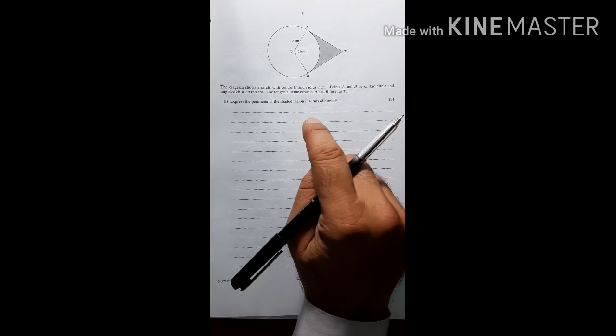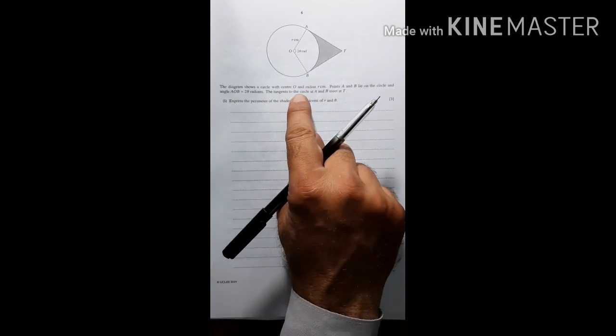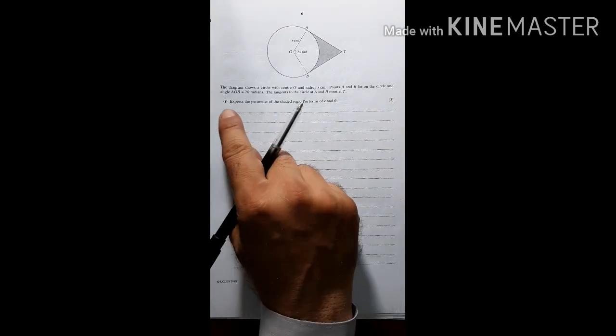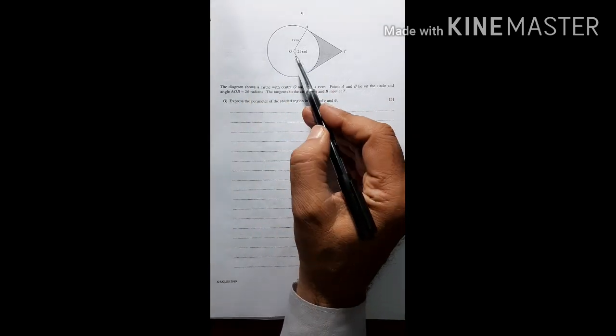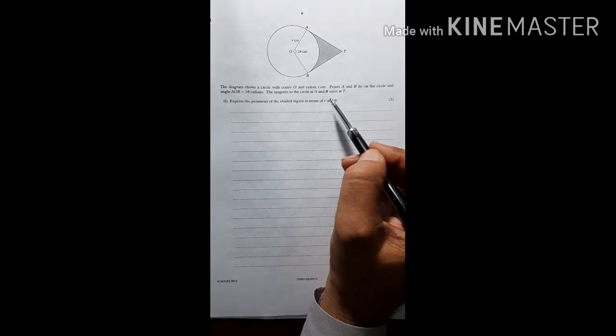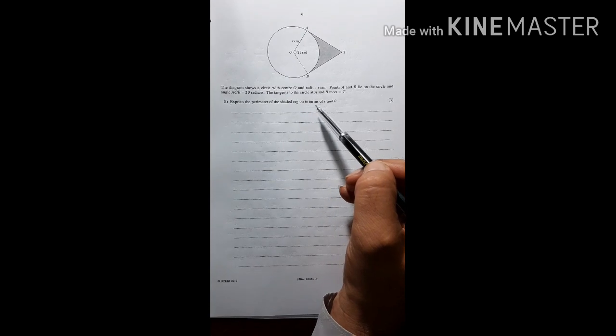The question 4 is: the diagram shows a circle with center O and radius R. Point A and B lie on the circle, and the angle AOB is 2 theta radians. The tangent to the circle at A and B meets at T. Express the perimeter of the shaded region in terms of R and theta.